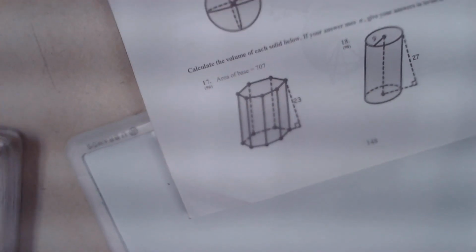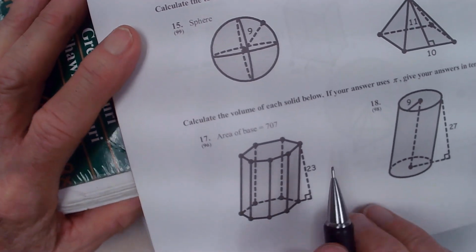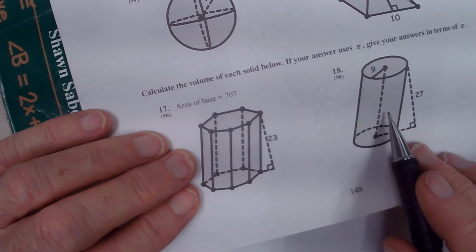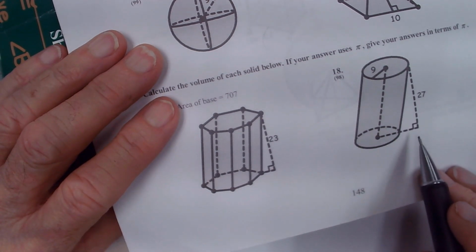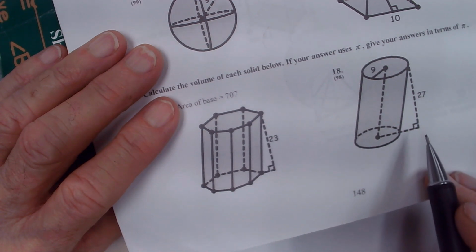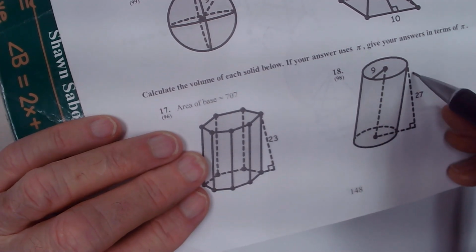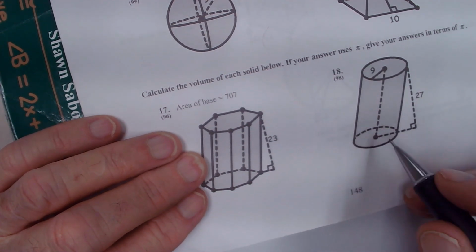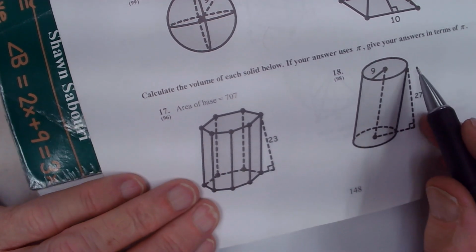Let me put this up here again. Maybe you can see a little better. That's this one, area of the base, 23. All right, and here is an oblique cylinder. It's the same thing again. Yep, it's the area of the base times the altitude. And there's the radius, so the area of the base is pi times 9 squared. And then times 27 gives you the volume of the whole thing.